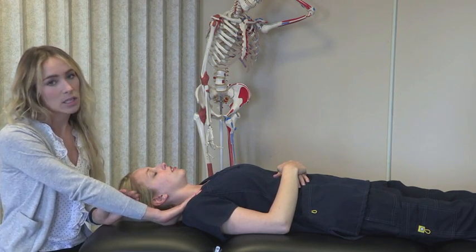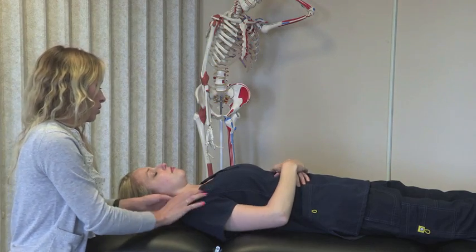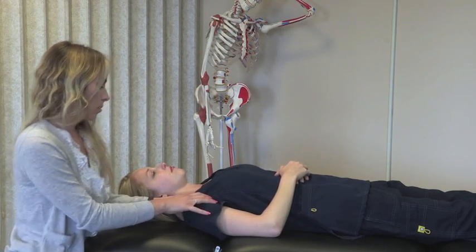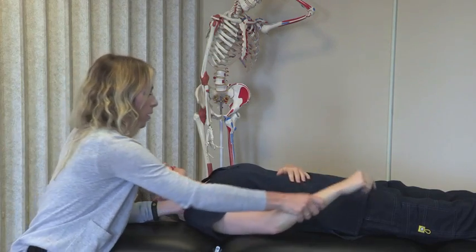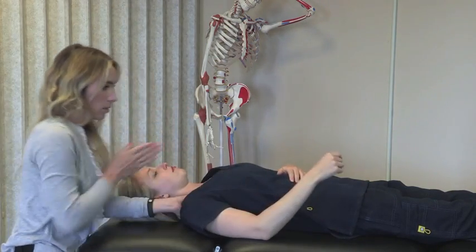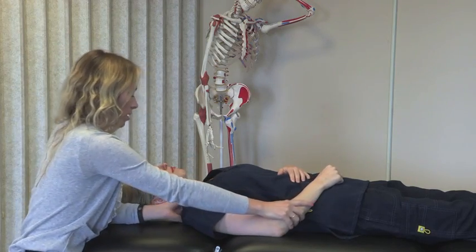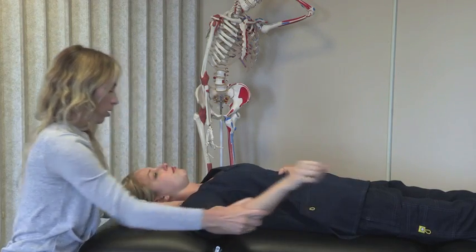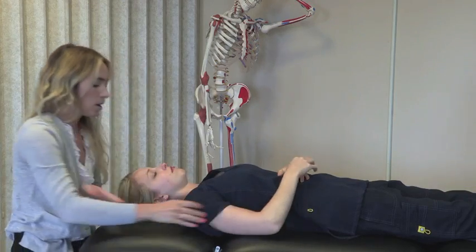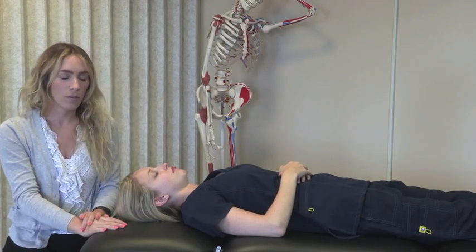Another thing I can do is stills for the first rib. So if I was going to do pump handle, I could do a counterclockwise motion, looking down straight towards the patient, and then to treat bucket handle, going the opposite way. And there's 2 treatments for treating first rib.